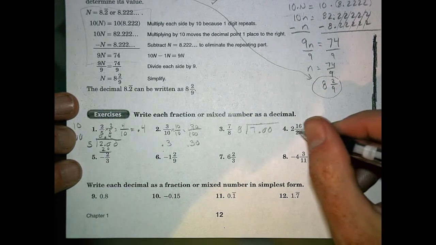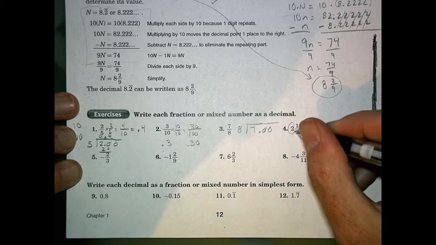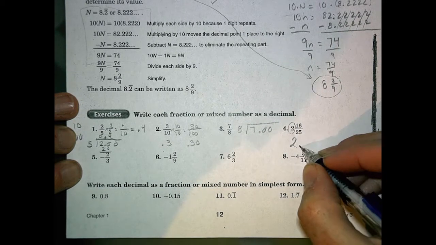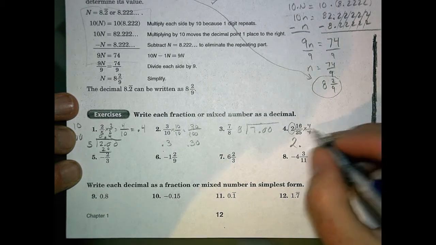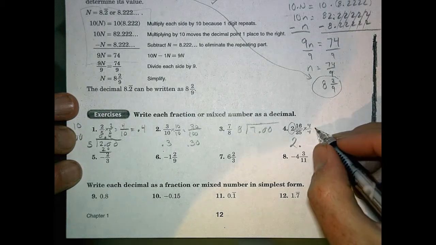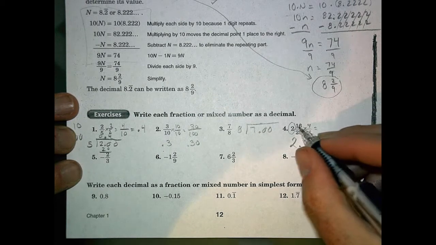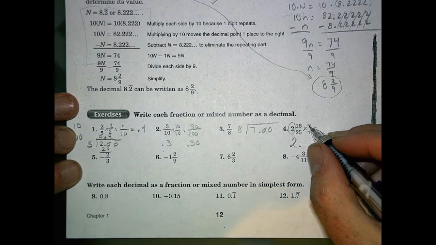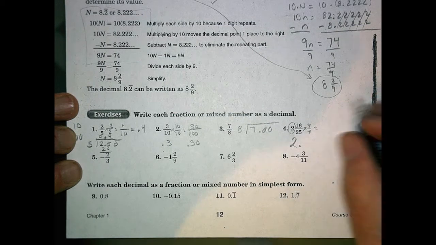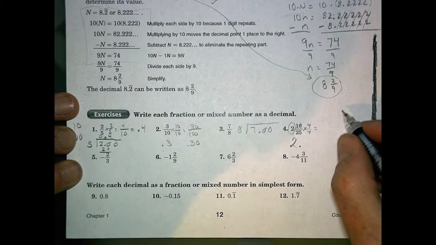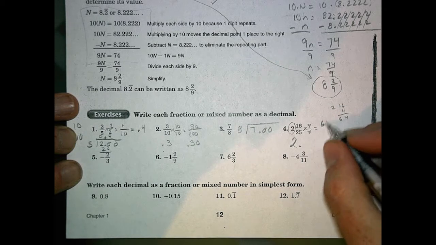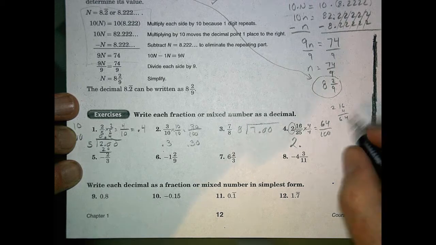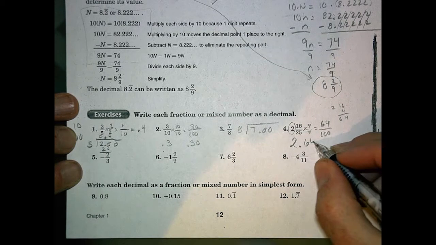Looking at one like this, the 2 is going to be easy enough. That's a 2 point something. 16 over 25, I recognize that I can multiply top and bottom by 4. 16 times 4 is 64 over 100, so that becomes 64 hundredths, just like that.